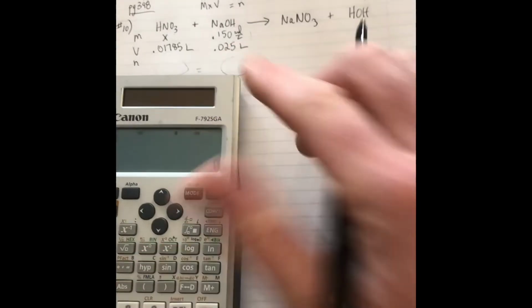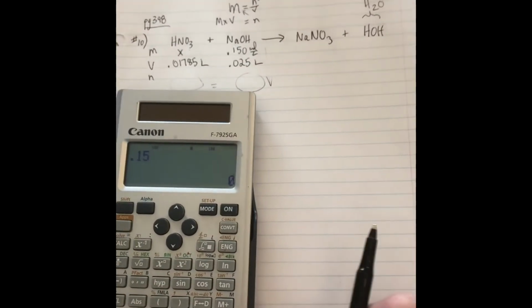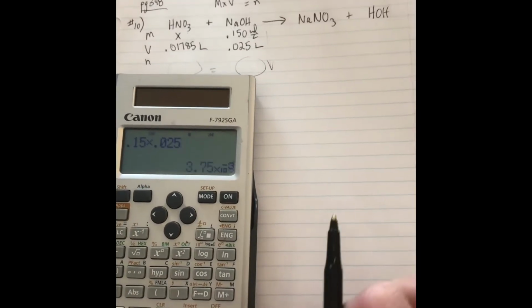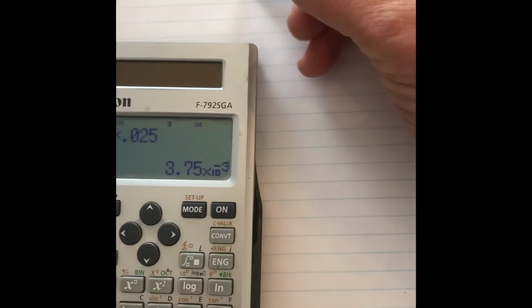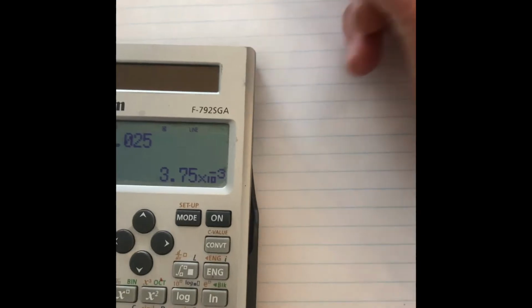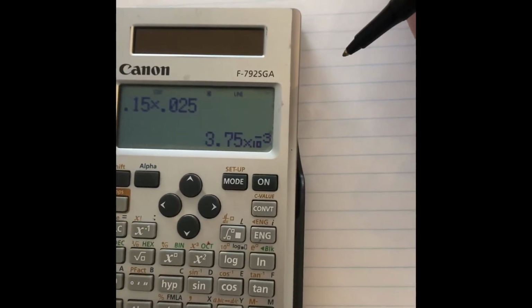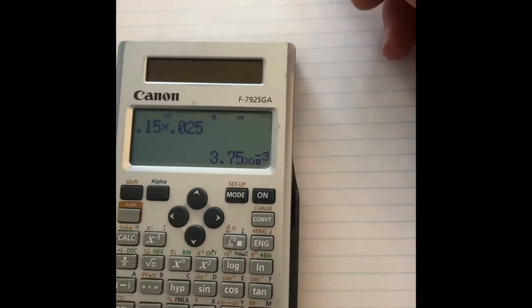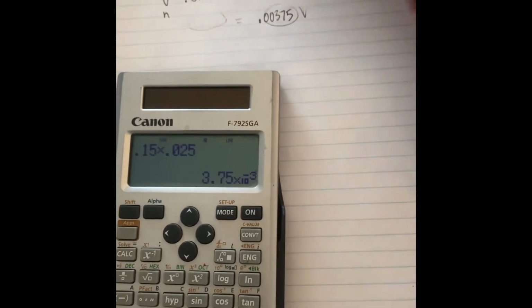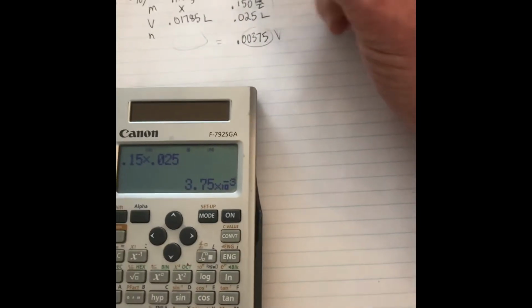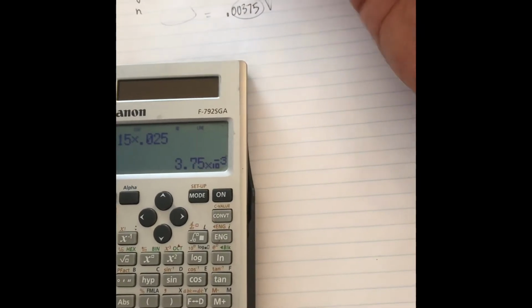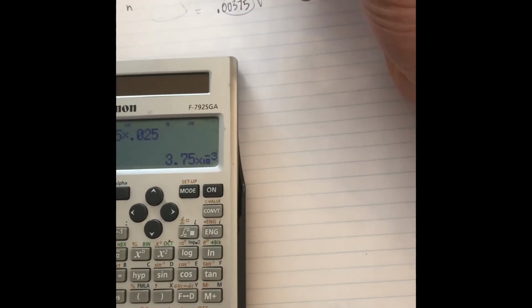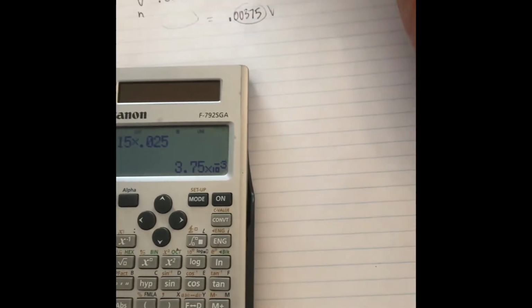So with NaOH, it's going to be 0.15 times 0.025, and we get 0.00375, or 3.75 times 10 to the minus 3. Now again, when this thing is neutral, recall, you have to have equal amounts of the acid and base. It can't be a limiting reagent problem, because if you add more acid than you needed, then the final solution would be acidic.